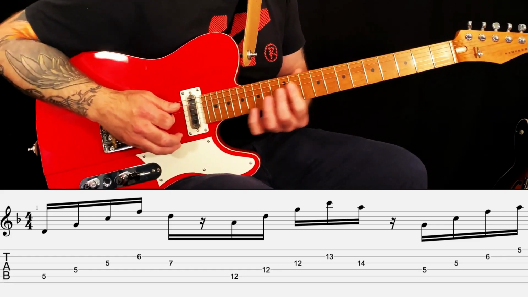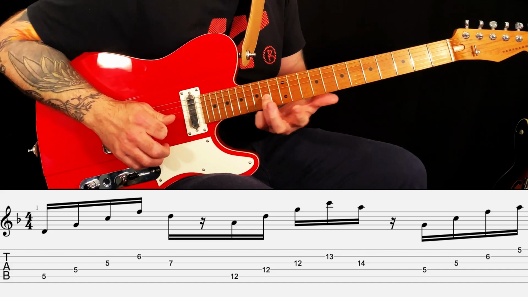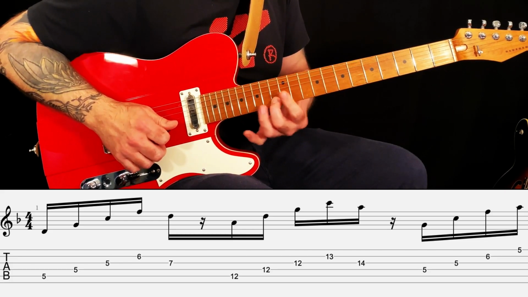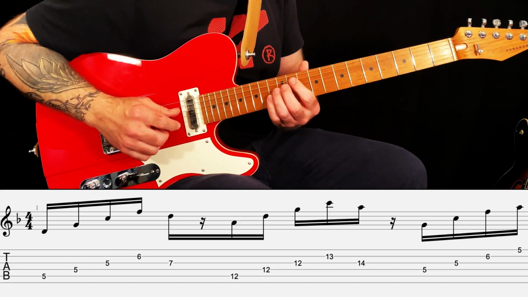Then the riff repeats exactly the same up here at the 12th fret. So 12, 12, 12 on your A, D and G, 13th fret on your B, 14th fret on your G. The bass here is playing an F.